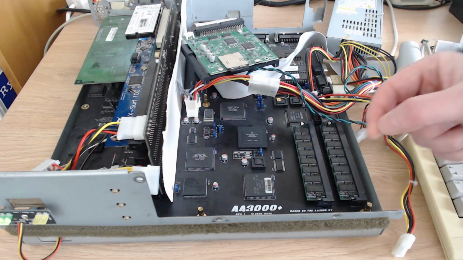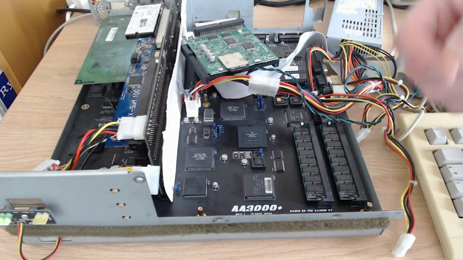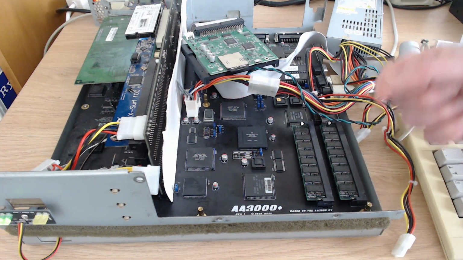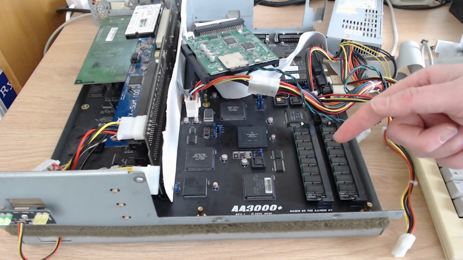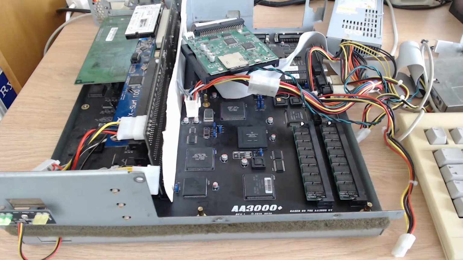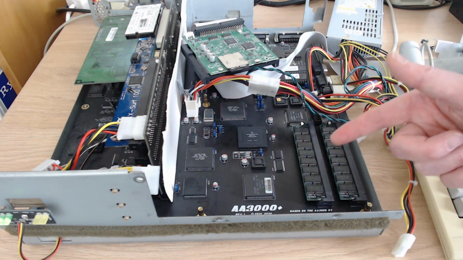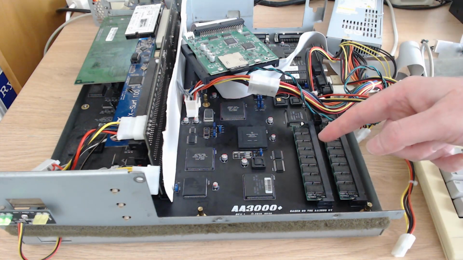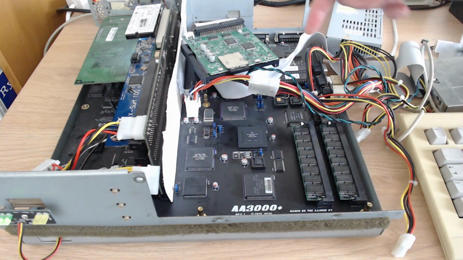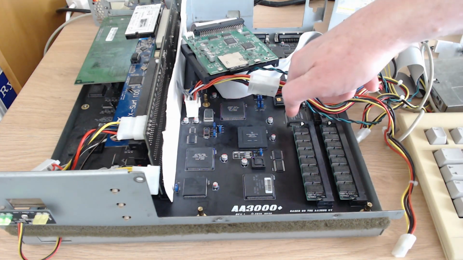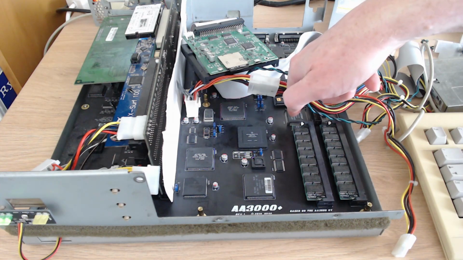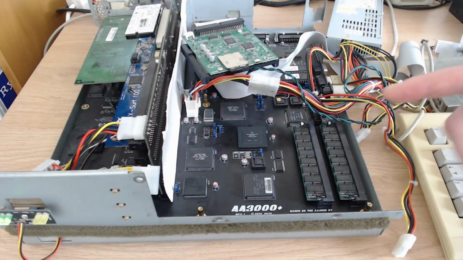But in this video, I'm going to be exploring perhaps some aspect of what might have been if the AA3000 had been launched. How are we going to do that? Well, I've been spending quite some time writing some software for this machine, principally the digital signal processor that's on the motherboard, hidden down here. Onto that in a moment.